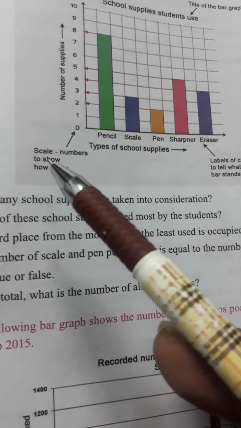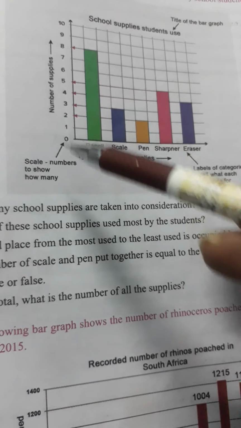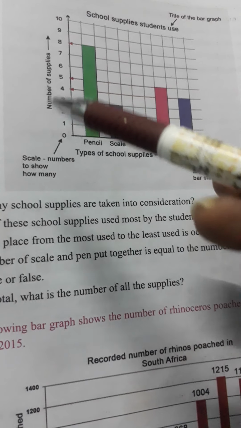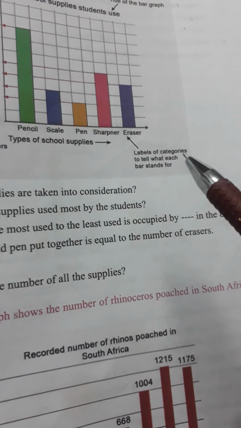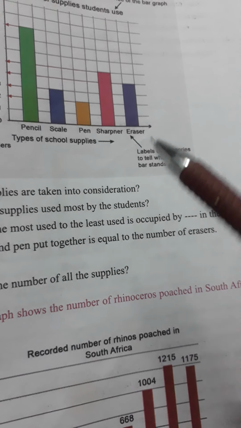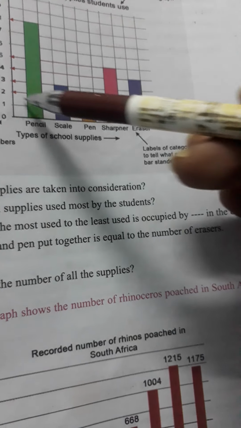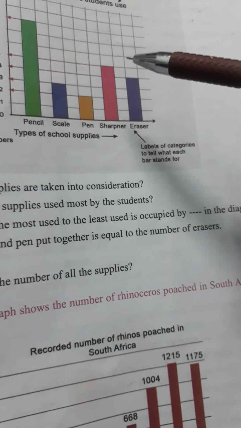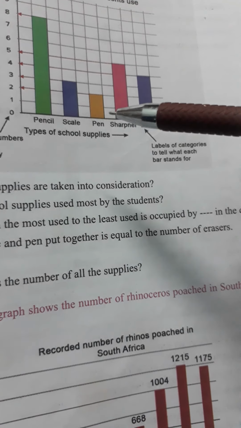Types of school supplies. Next, scale, that numbers to show how many. The scale shows numbers from 0 to 10. And here labels of categories to tell what each bar stands for. So how many bars here? 1, 2, 3, 4, 5. These 5 bars indicate the categories. Categories means here pencil, scale, pen, sharpener, eraser.